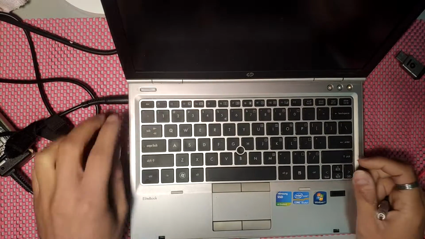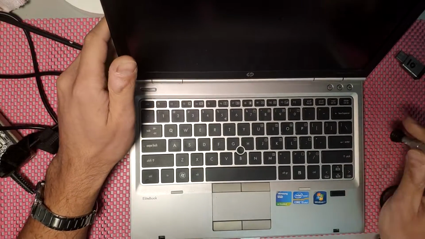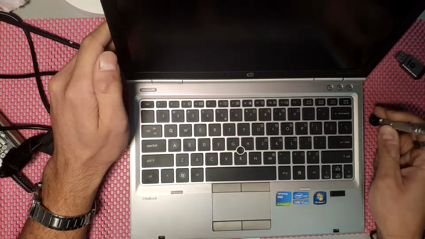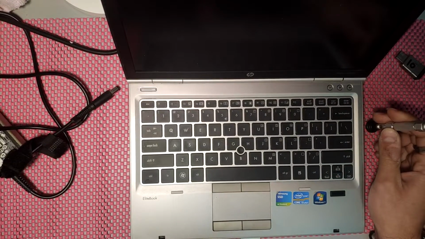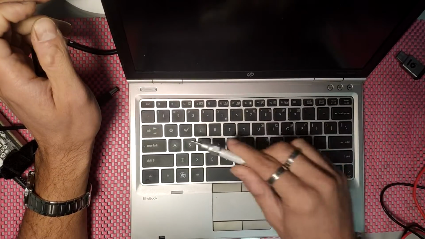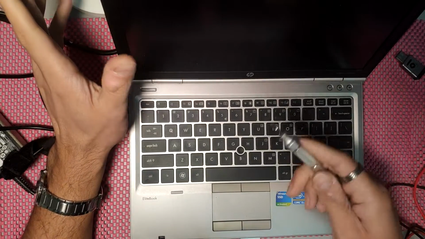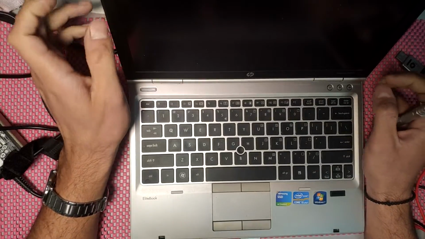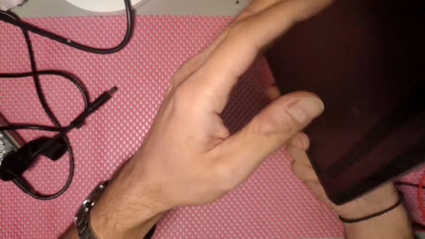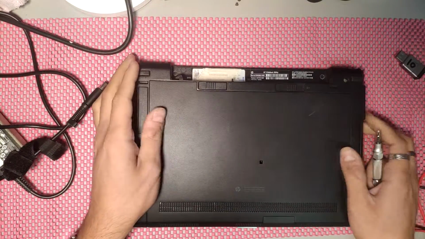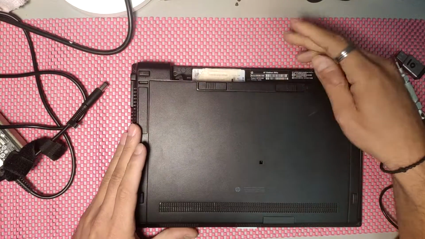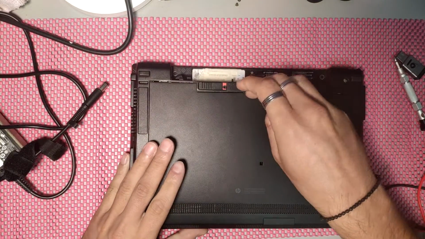Blinking 3 times. The most important thing with blink codes, you can search it on Google, but in my experience it is something with RAM or a faulty motherboard. Let's see the easy way. So no screws, the battery is off.